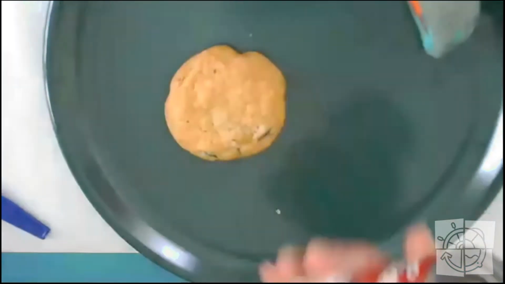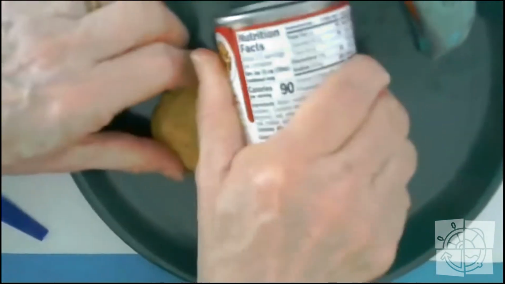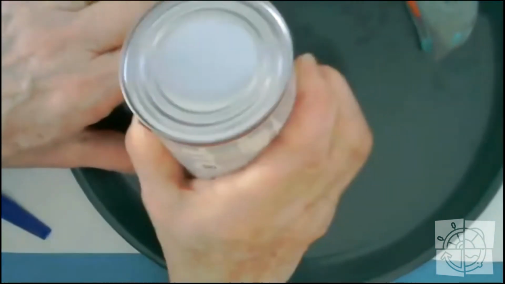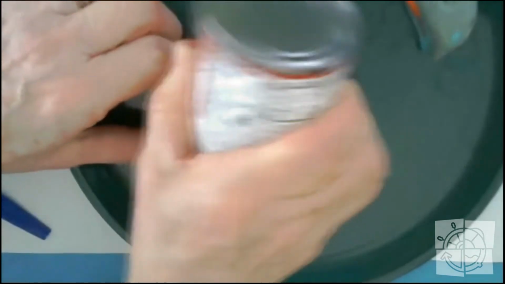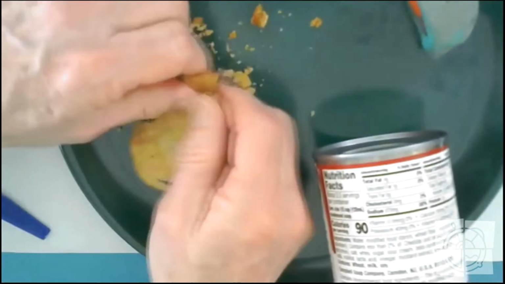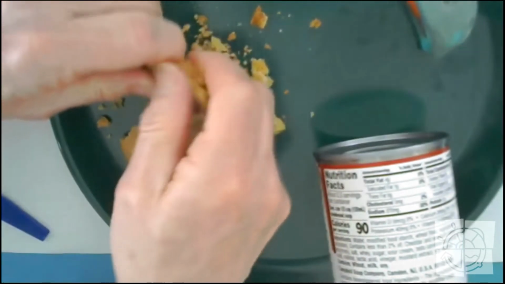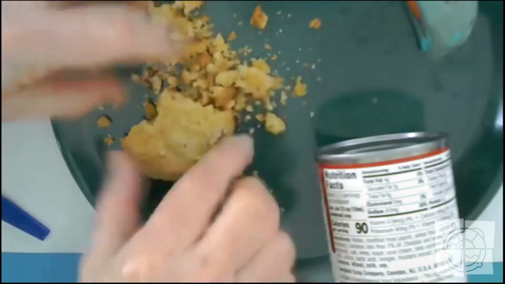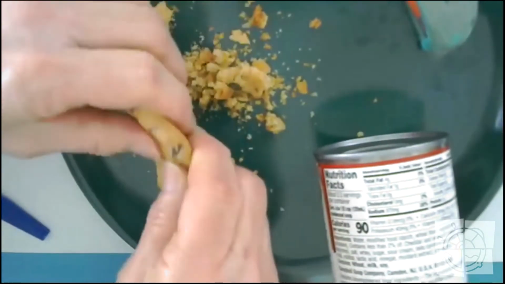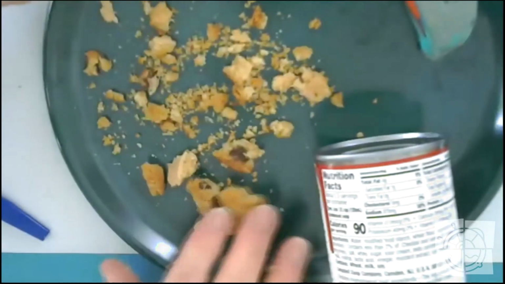So I've got a soup can, and I'm going to crush my cookie. Oh, there we go. It's not breaking up. I was going to crush it with my can, but it's not working. So I'm just going to break it apart in my hands. Lots of collisions. My asteroid ran into other rocks in space. And look what happened. Whoa.